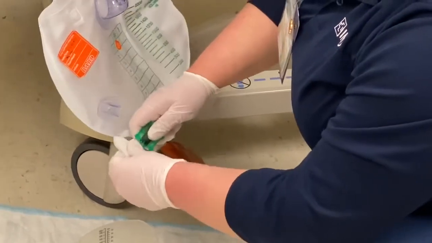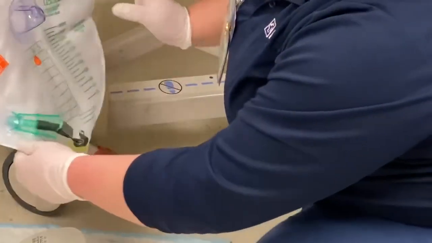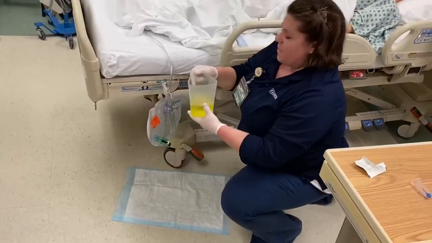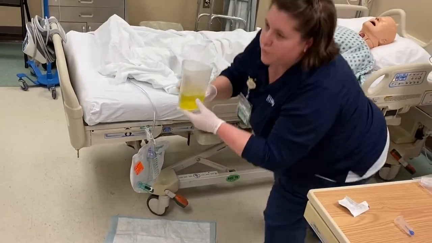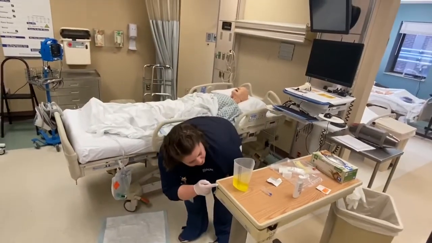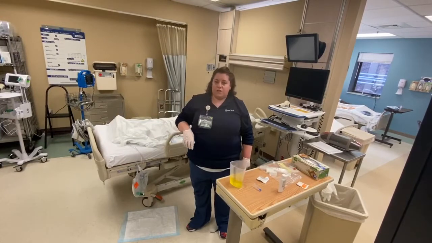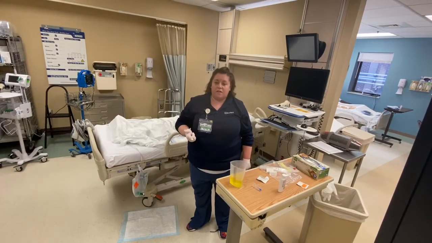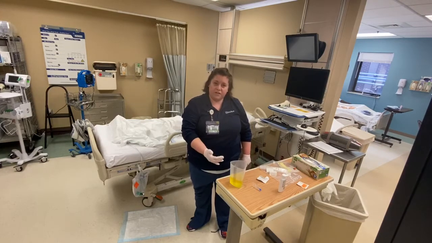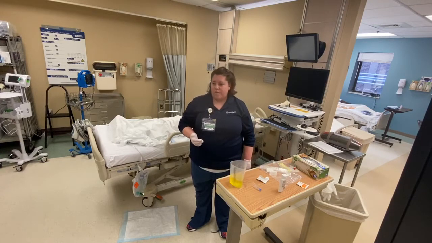All right, so I've cleaned for 15 seconds, and I'm very carefully gonna clip this back into place here, and my bag is empty. At this point, I'm gonna take my urine canister, I'm going to put it on a flat surface. I'm going to get down at the level of the liquid to measure it. I'm also noticing the color, the clarity, if there's any smell, and my fourth characteristic is amount. I'm going to document those in Epic and also share them with my nurse.